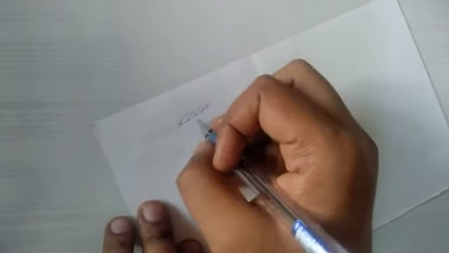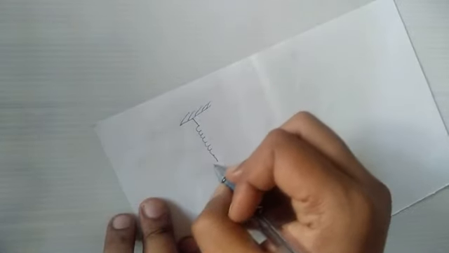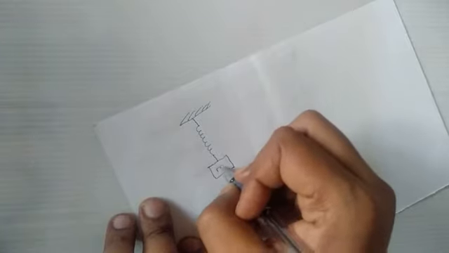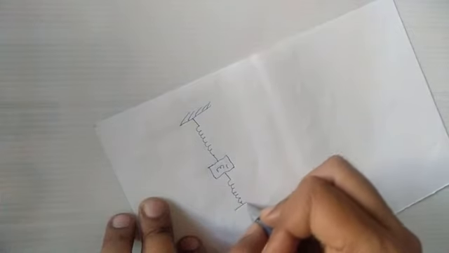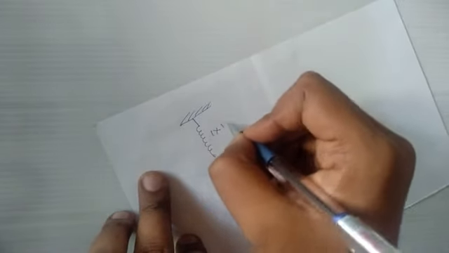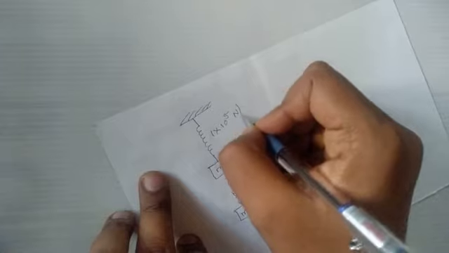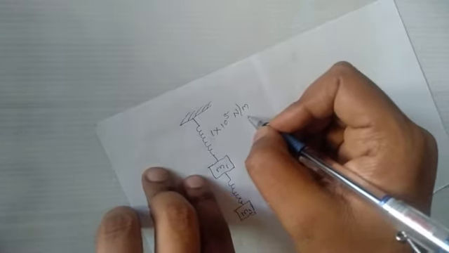So if we draw this, this will be the first spring, and this will be the machine, and this would be the spring of the absorber, and then the mass of the absorber. The first spring is 1 into 10 power 5 Newton per meter, so it is 0.5 plus 0.5 into 10 power 5 Newton per meter.